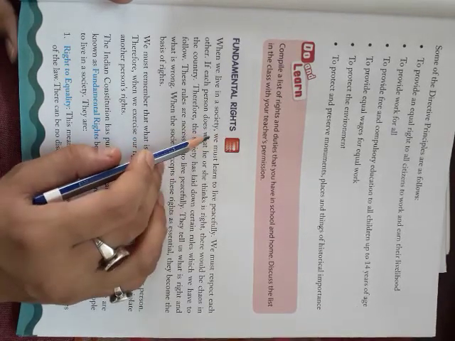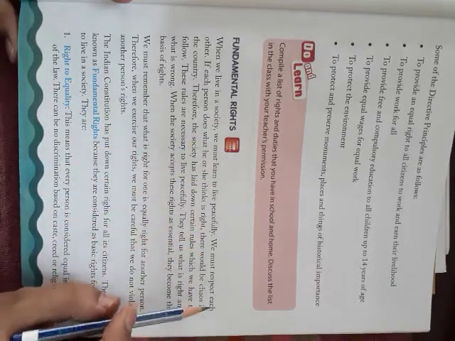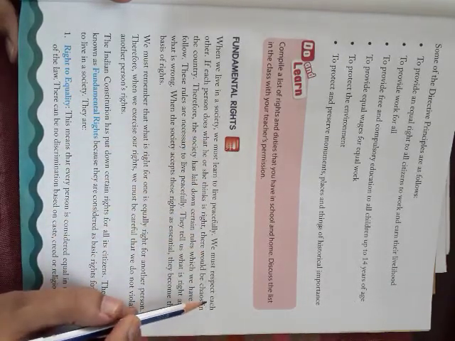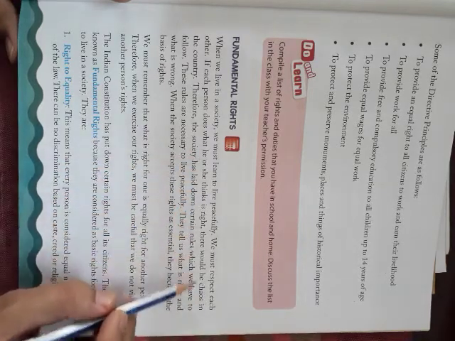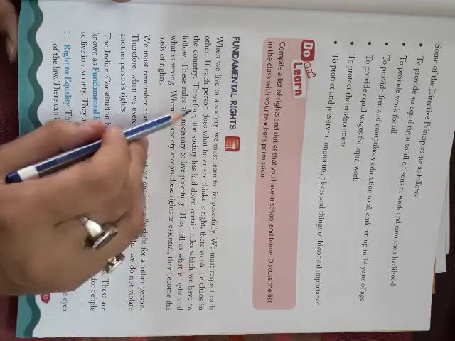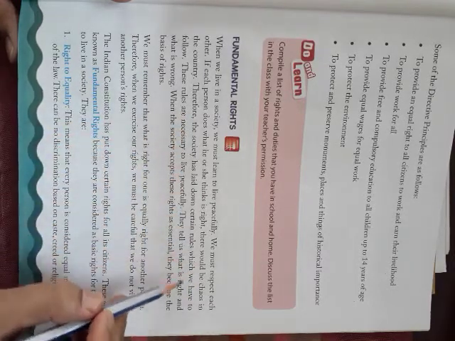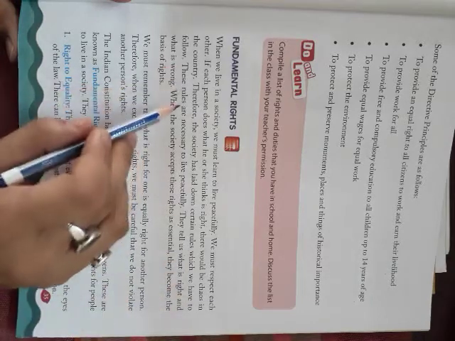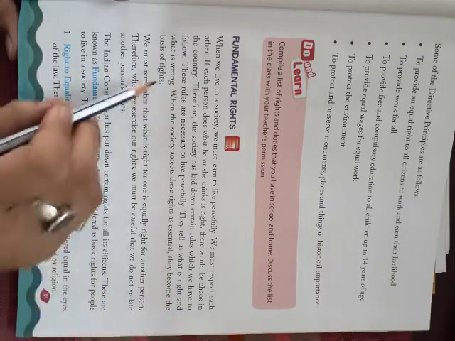When we live in a society, we must learn to live peacefully. We must respect each other. If each person does what he or she thinks is right, there would be chaos in the country. Therefore, the society has laid down certain rules which we have to follow. These rules are necessary to live peacefully. They tell us what is right and what is wrong.